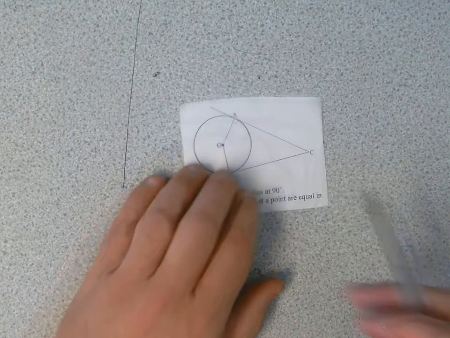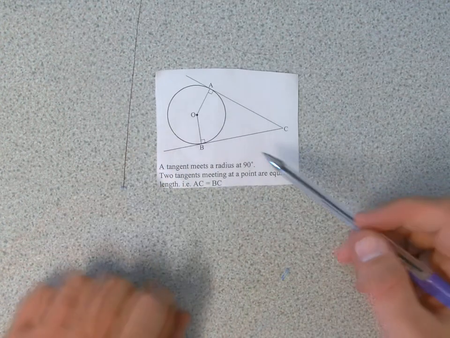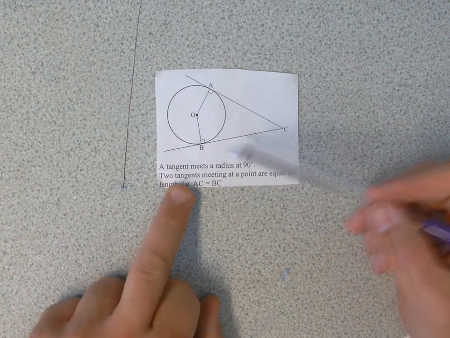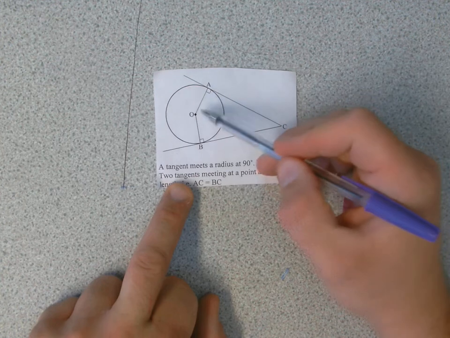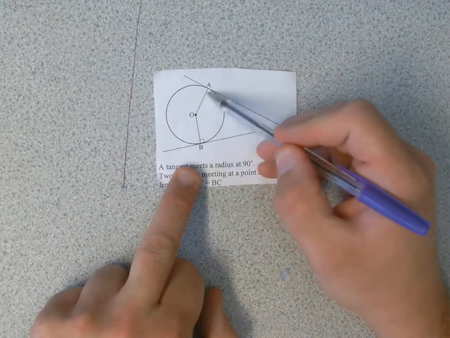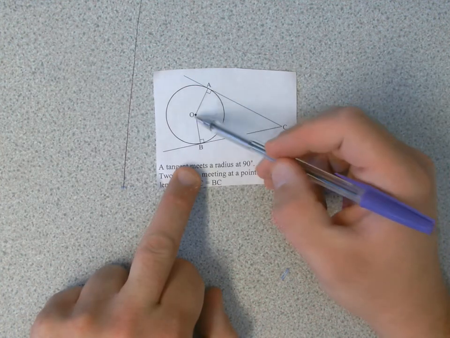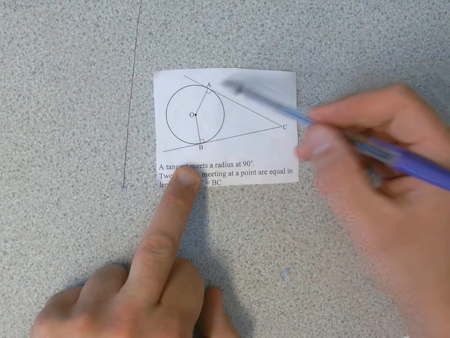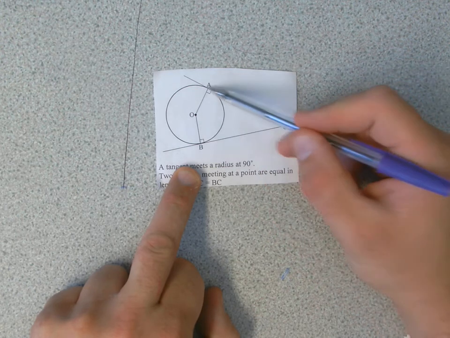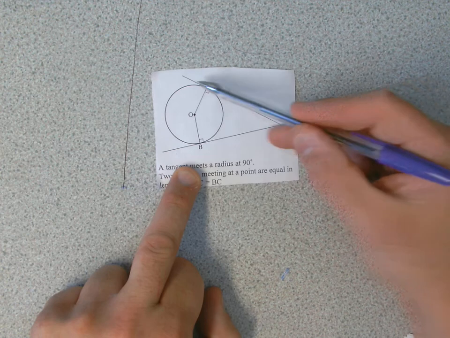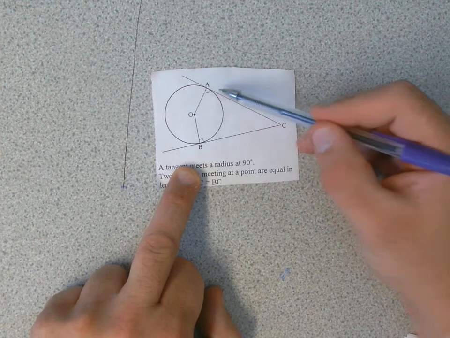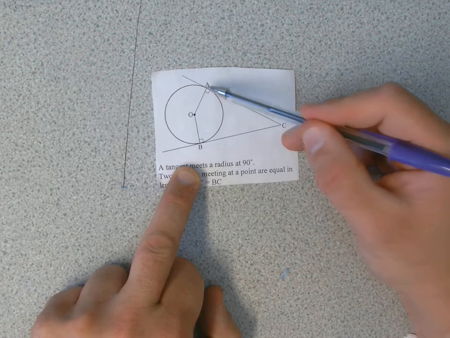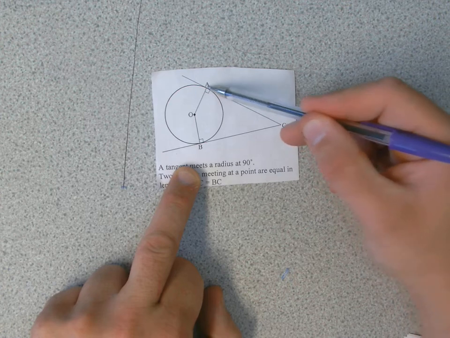And then the last theorem here, a couple of things going on here. A tangent meets a radius at 90 degrees, okay? Now of course we know this is the radius of our circle, and we've got another radius here. The tangent, of course, touches the circle. If you remember what a tangent is, a tangent is simply a line. It doesn't go through the circle, it just touches it. So you can see it touches there at A.